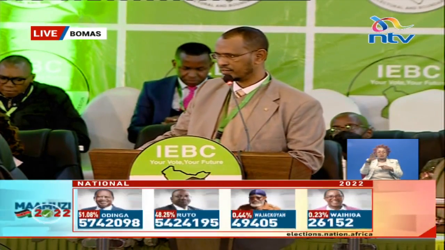At the desks, once the PO arrives, they come with the original results form as announced at the polling station. That is the result form A. They will also come with the collated constituency-wide results form, which is the form B. Once they arrive at the respective desks, they will present the originals plus copies of the same, and copies will be given to each of the presidential agents on the desks.